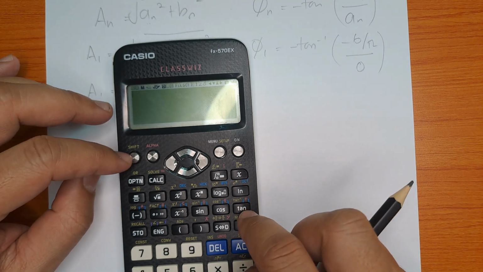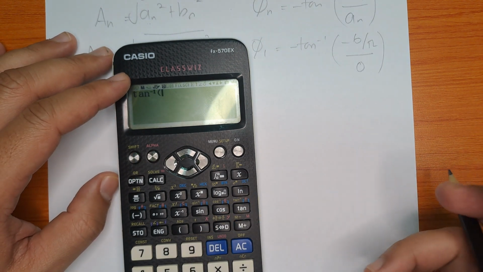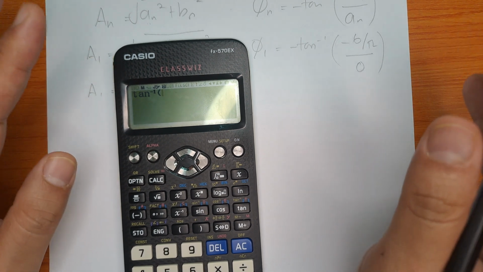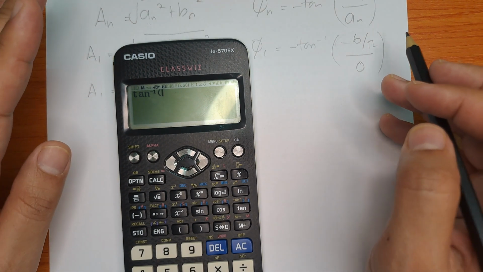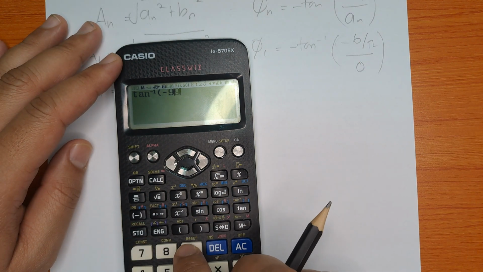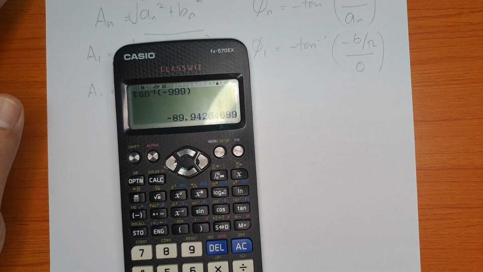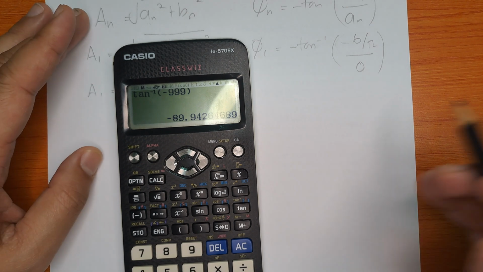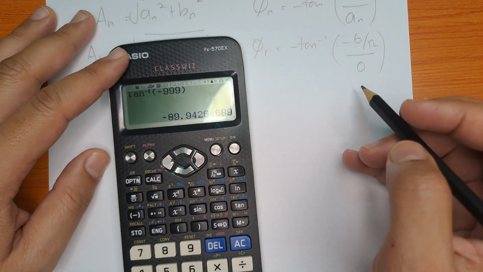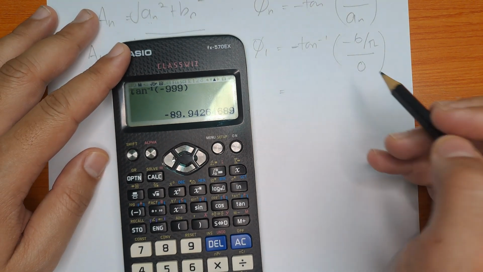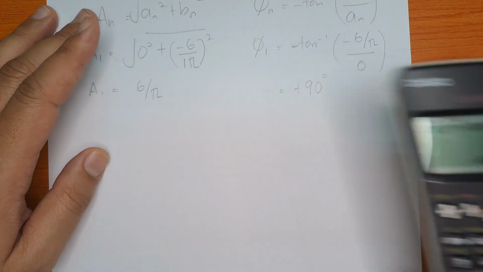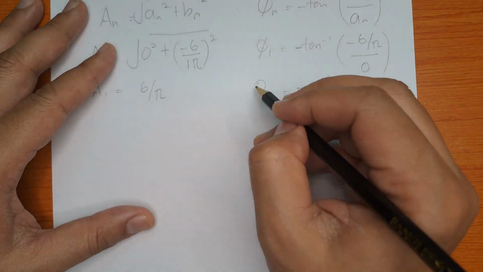You have inverse tan of a large negative value divided by 0. Let's say this is negative 999, you get negative 90 degrees. So with this negative, you get positive 90, right?